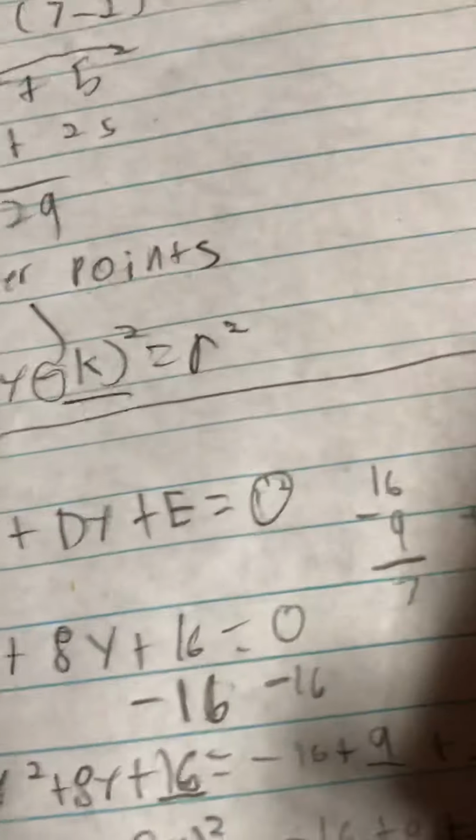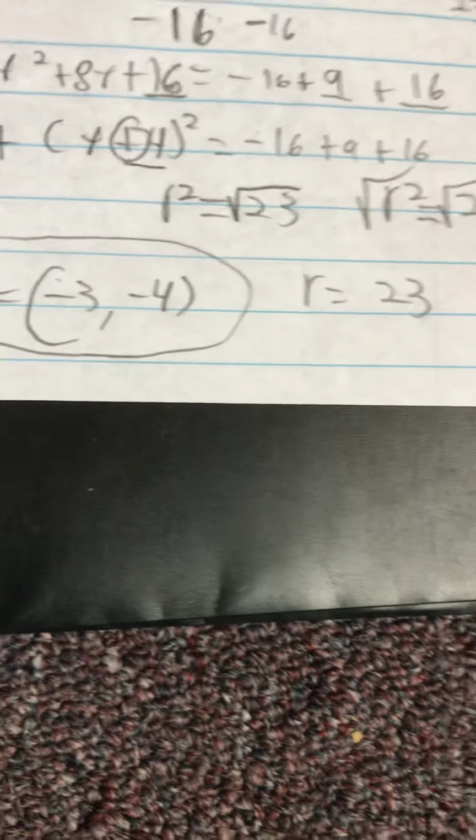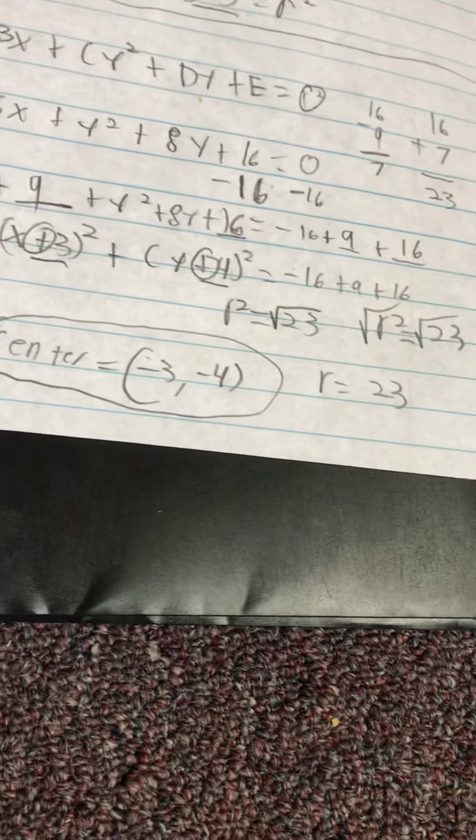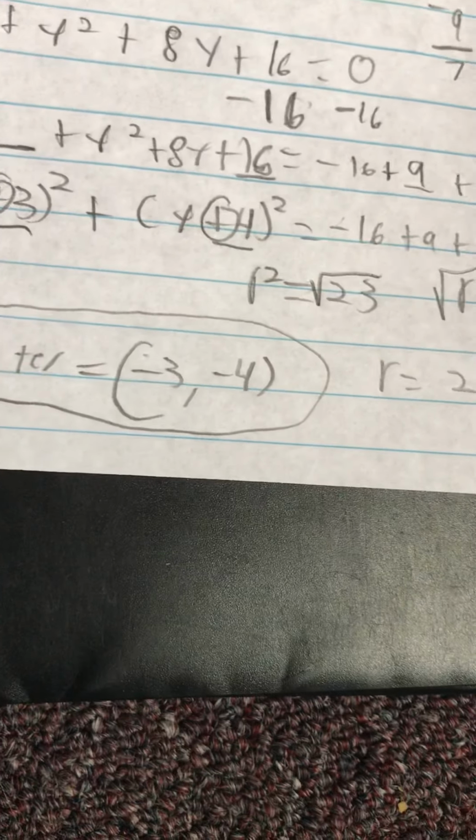So you gotta square root r squared, the square root of 23. Oh. R squared is regular 23. R is the square root of 23. I suck. I'm a psychopath.